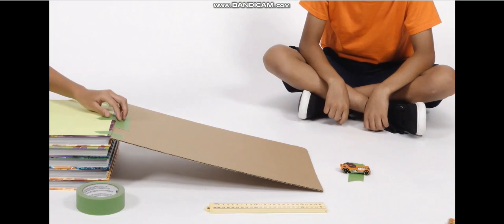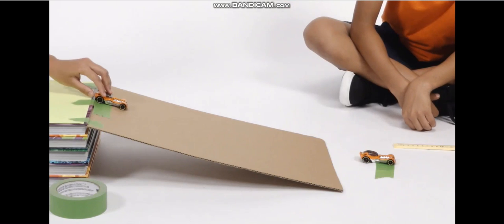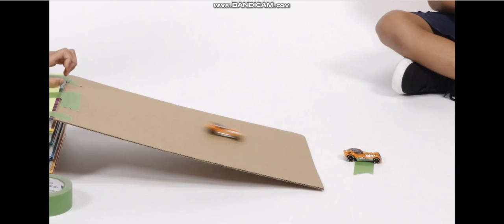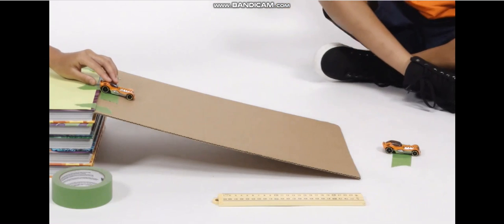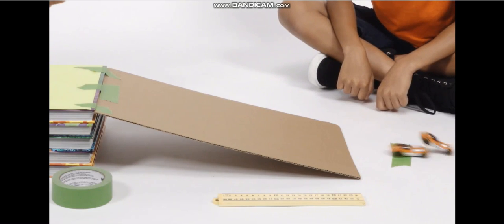It should collide with the car at the bottom of the ramp. Practice releasing the car several times until you are able to collide the 2 cars regularly. Now release the toy car for your first trial. If your car does not collide with the bottom car, redo the trial.